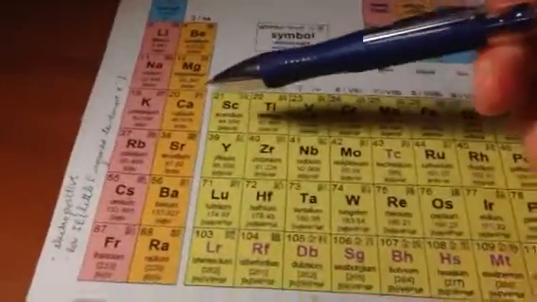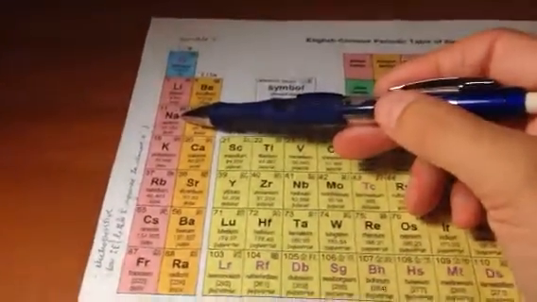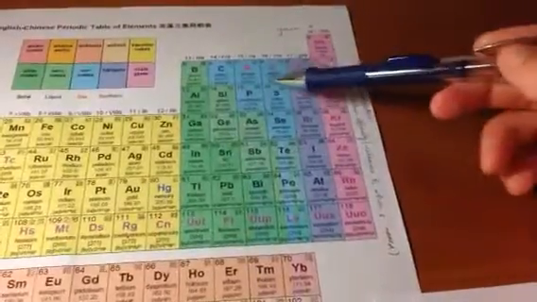So we go to our periodic table. And alright, so sodium, that's in group 1, so that's a main group element. Very good. And then over here, chlorine, that's in group 17, also a main group element. So great, we know we're on track to name them.